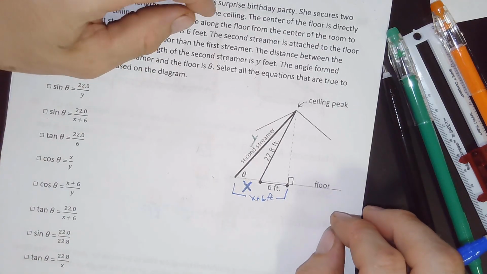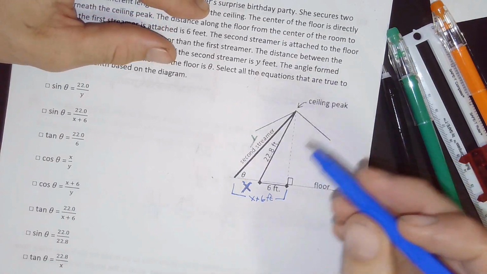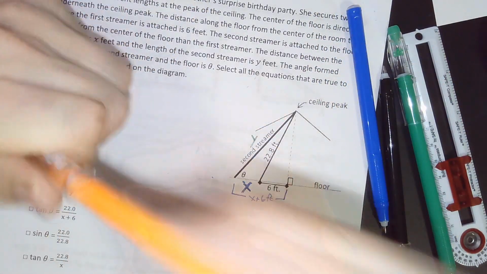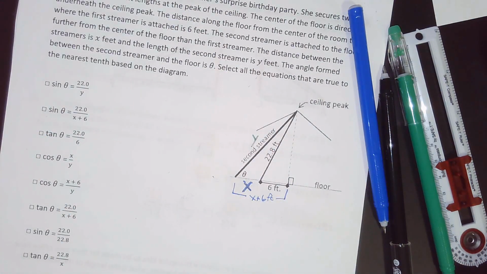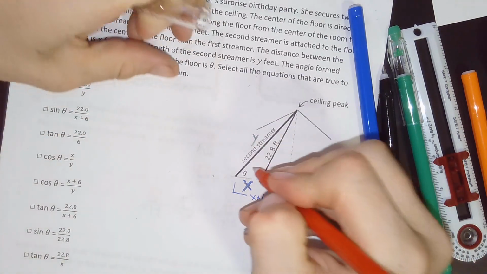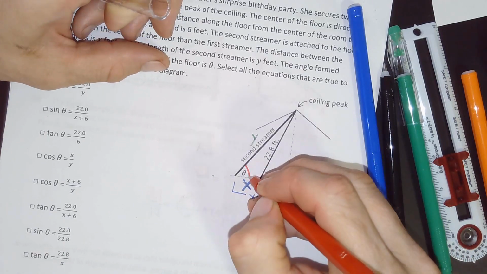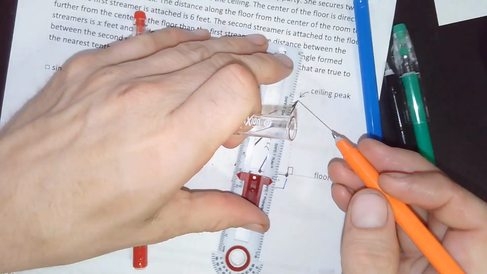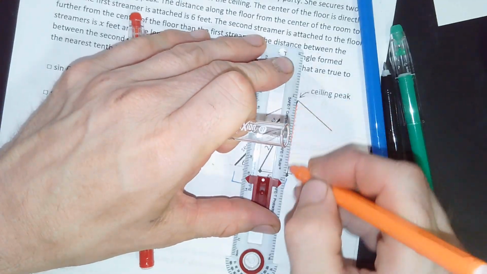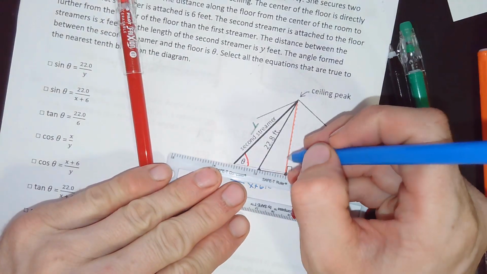Alright, so the sine of theta here. Alright, so this is theta. Let's make theta a different color. Let's make theta red. Alright, so that's theta. And opposite of theta is this line segment right here. This is the opposite line segment. We're using opposite as orange. That's the opposite leg. Blue with theta. Blue is this leg.